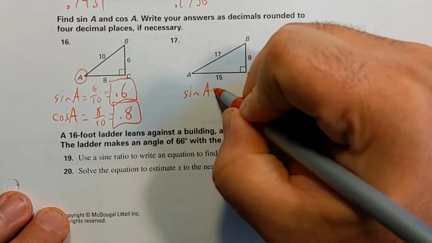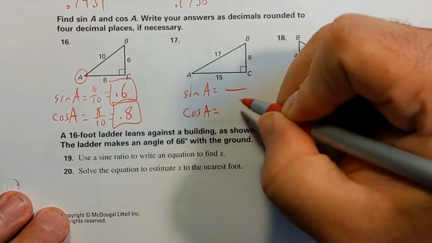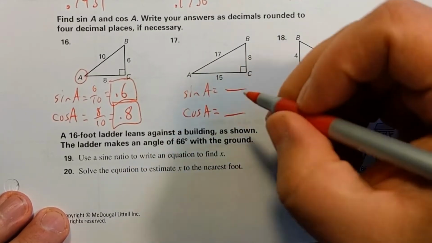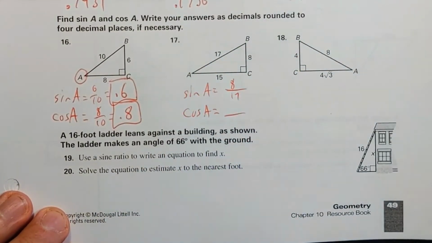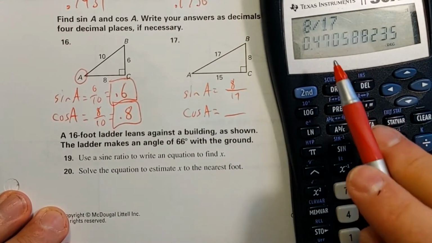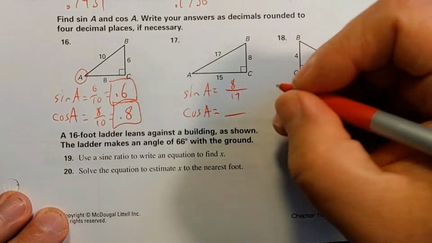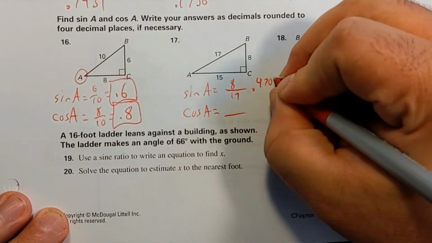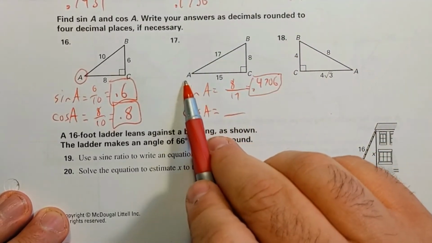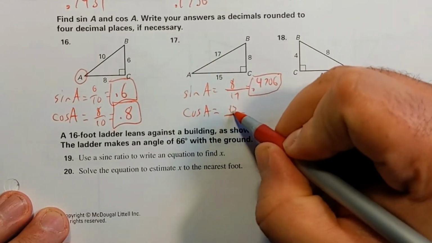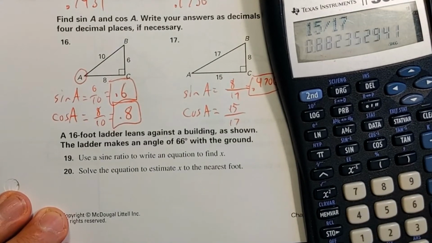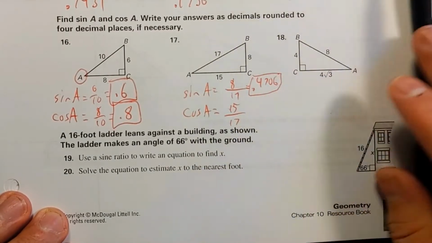Next one. So if I'm going for the sine of A, opposite is 8, hypotenuse is 17. I have to put that in the calculator. I get 0.4706. There's one of my answers. And then for the cosine of A, it'd be adjacent over hypotenuse, 15 over 17. I get 0.8824.